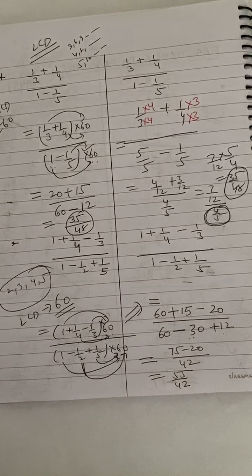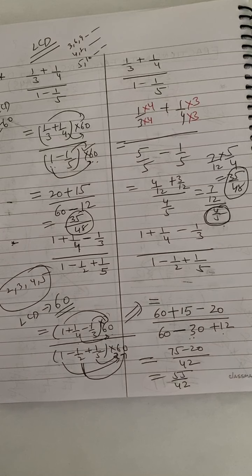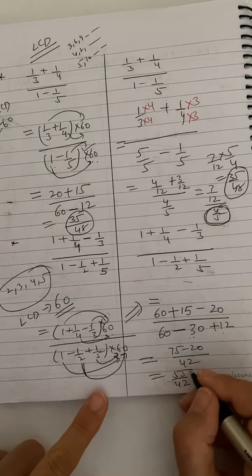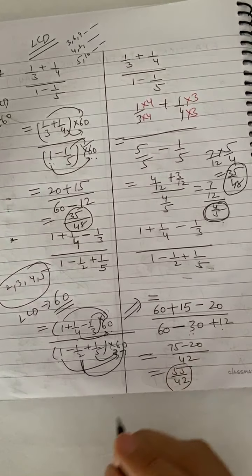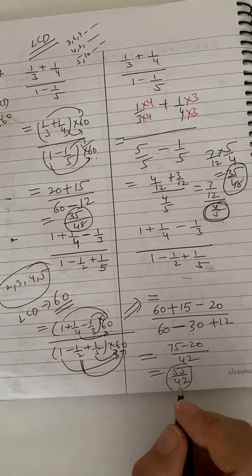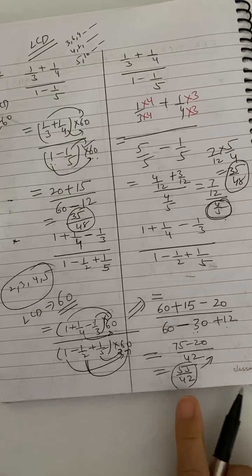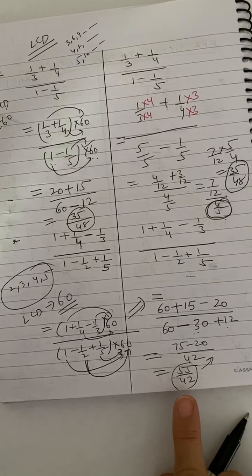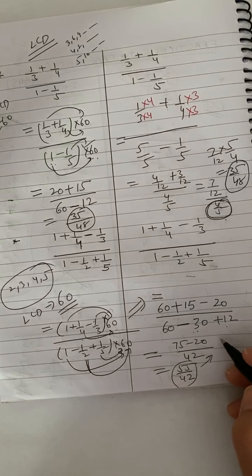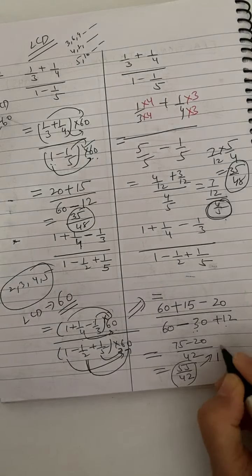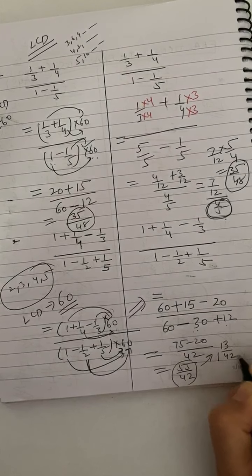If you can simplify it further, you simplify it further. If not, then that will be your final answer. Double check. And if you got 55 over 42 and you cannot simplify, make sure that you change it into a mixed fraction, because it's an improper fraction. So you will get 1 and 13 divided by 42.